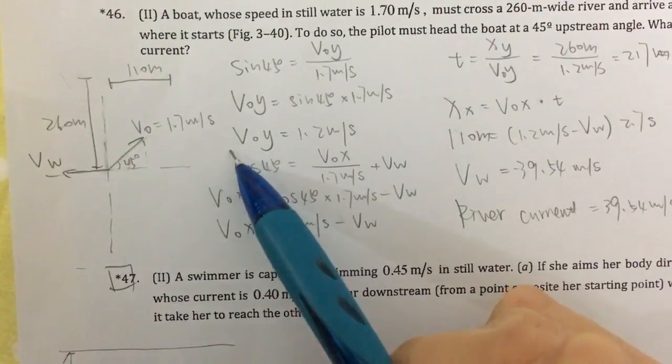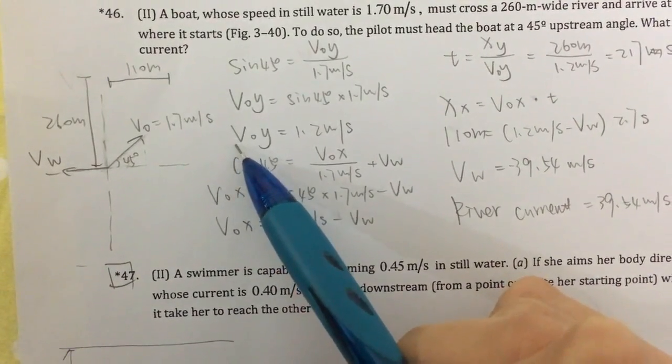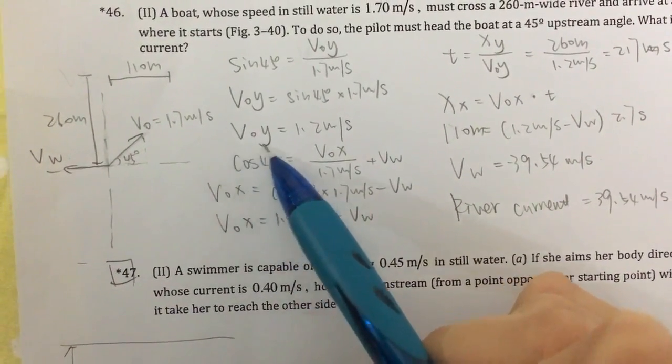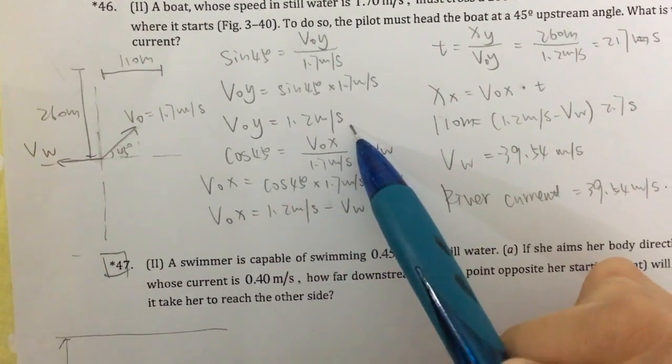So we can calculate that the initial velocity of the y-axis is equal to 1.2 meters per second.